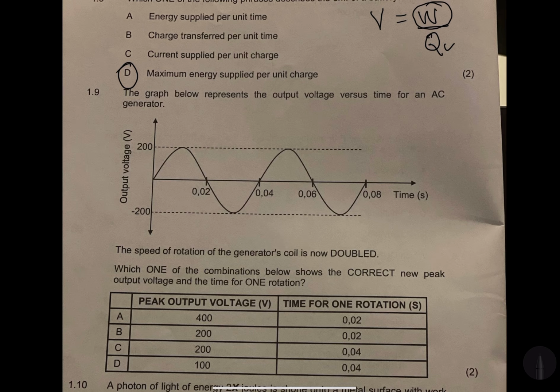All right, the next question, they say the graph below represents the output voltage versus time for an AC generator. Okay, and they say the speed of the rotation of the generator's coil is now doubled. Now, please remember, ladies and gents, the moment that you are going to increase speed, because you know that it's minus n change in phi, which is the change in magnetic flux divided by the change in time.